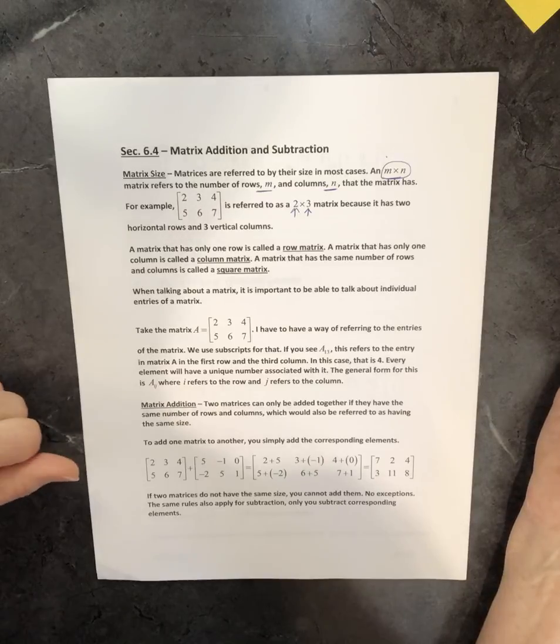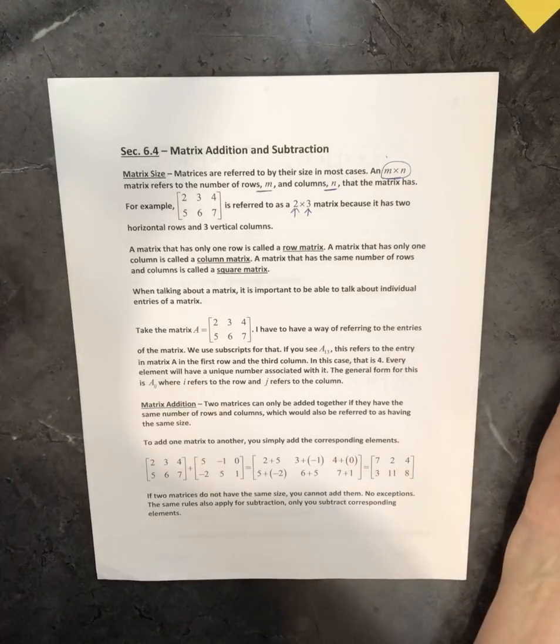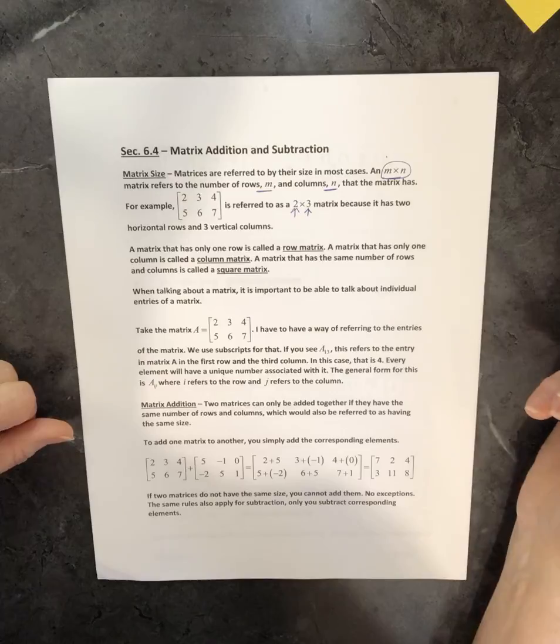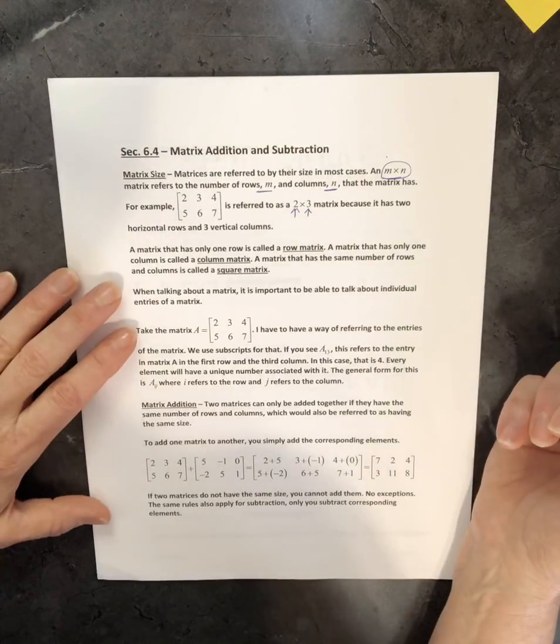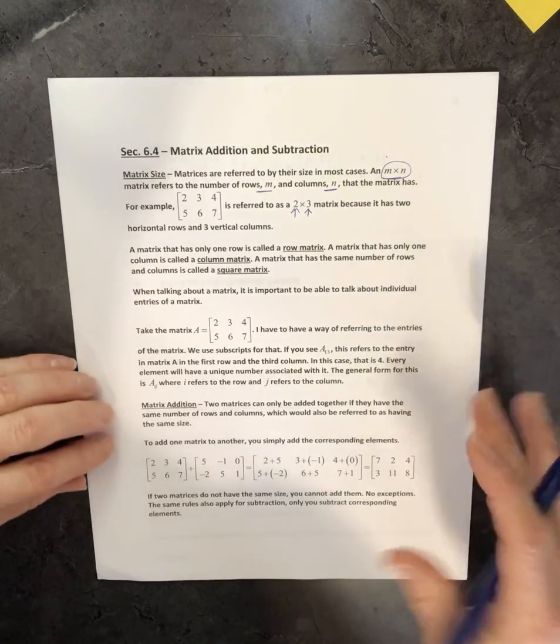Okay, we can have what we call a row matrix. We can have a column matrix. A row matrix is just where we have 1 row. A column matrix is just 1 column. We can also have a square matrix, which has the same number of rows and columns.